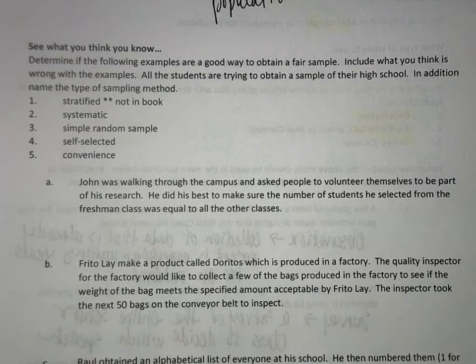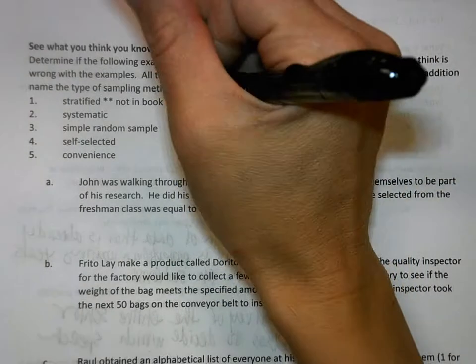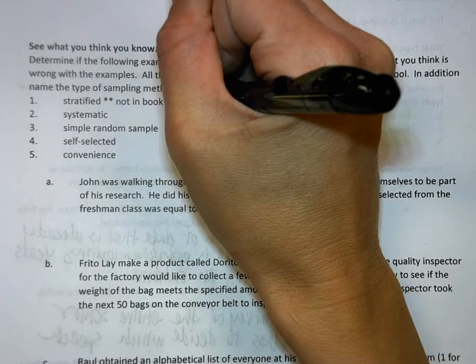Okay, so we're going to talk about what each of these things are. So stratified, a stratified sample. Does anybody have any idea what this is? Stratified? Okay, so this is what it is.